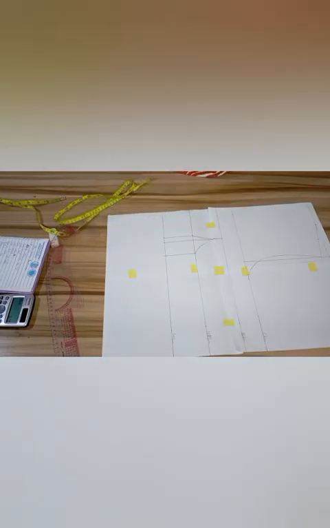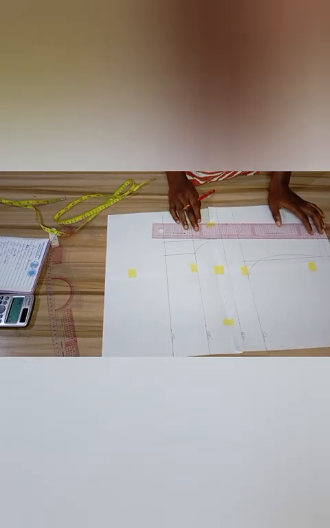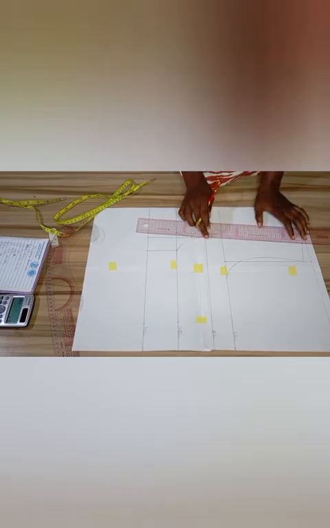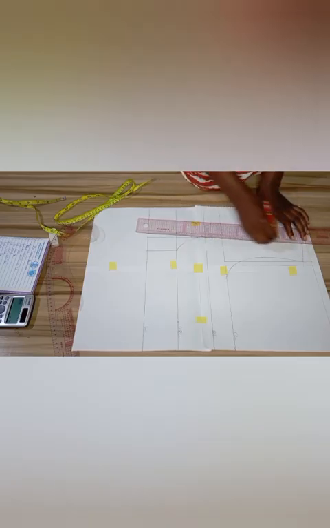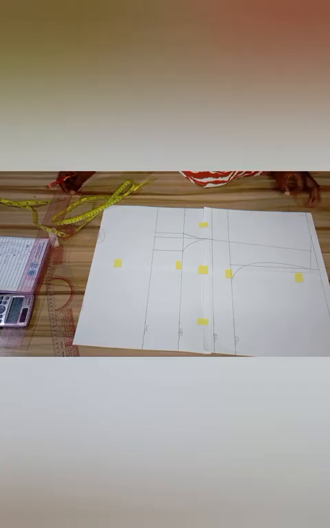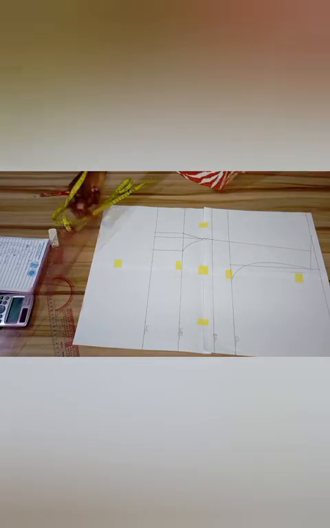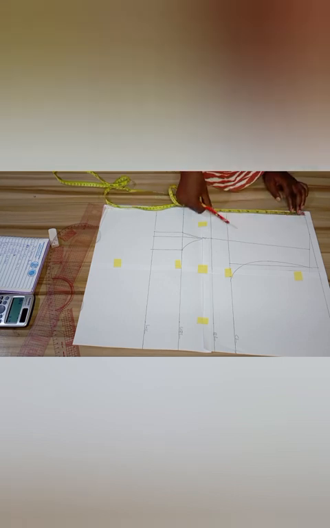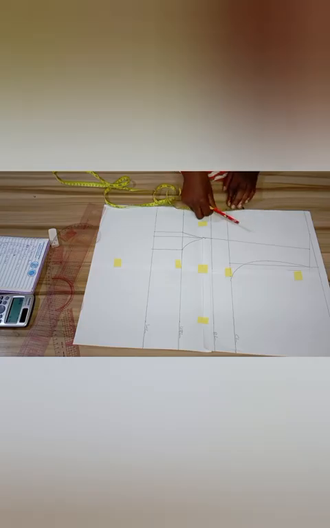So I mark half of my shoulder measurement, and then I'll connect it to meet the dart line, the dart leg, as you can see. That was the reason why we took out our 3 inches of our neck width, so that we can be able to get our armhole, our shoulder measurement. So half of it. So now I'm going to go up a bit.